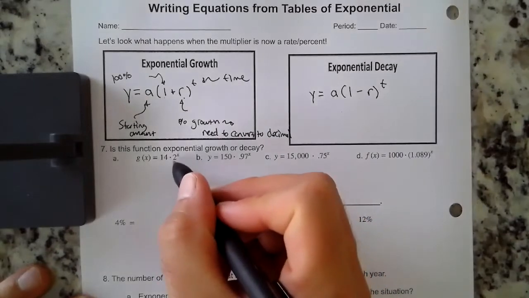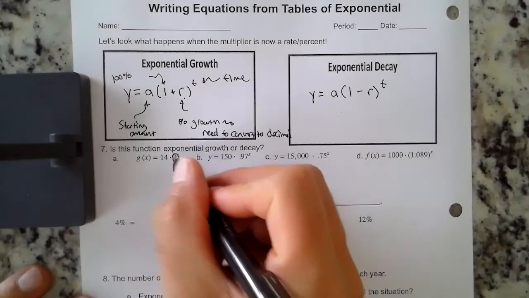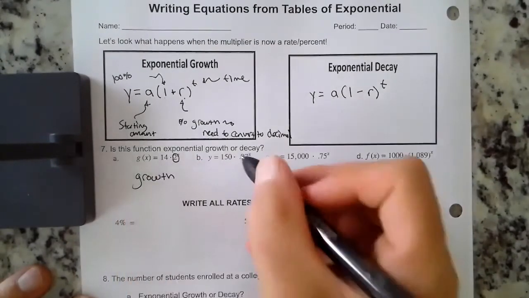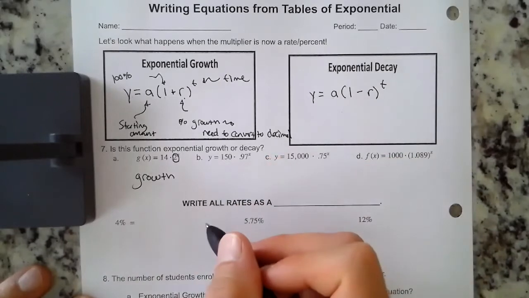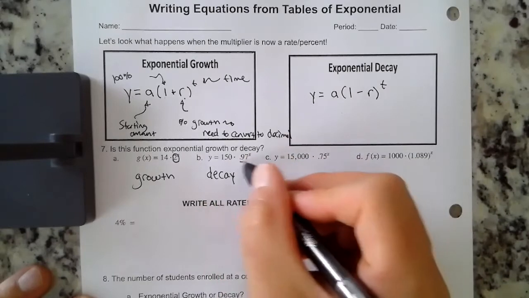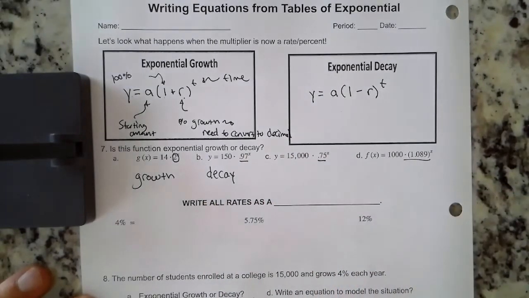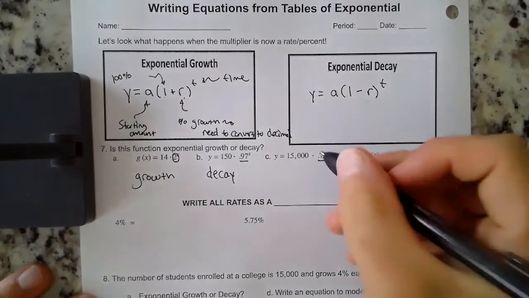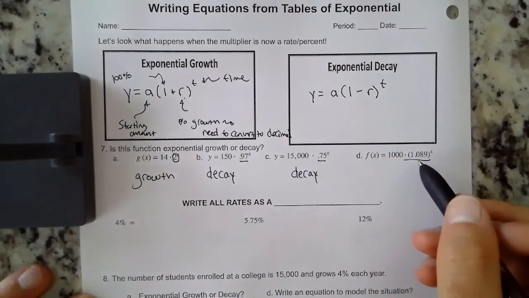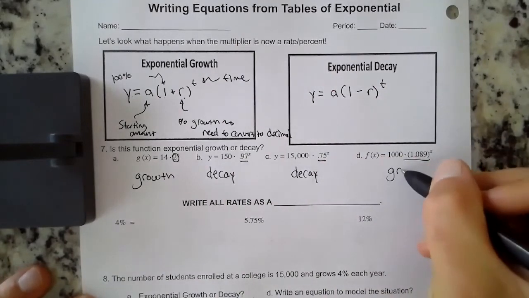So here, if we got 14 times 2 to the power of x, this multiplier is 2, so that's going to be growth, because it's bigger than 1. 0.97 is smaller than 1, so that's going to be decay. Right? So we're really only focused on what is the value that is to the power of x. So for C, smaller than 1, that is decay. And 1.089, barely bigger than 1, but still bigger than 1.